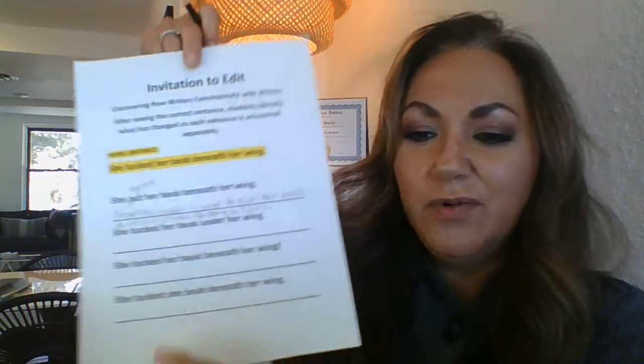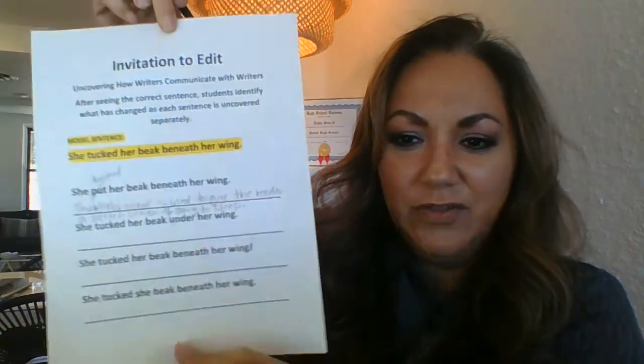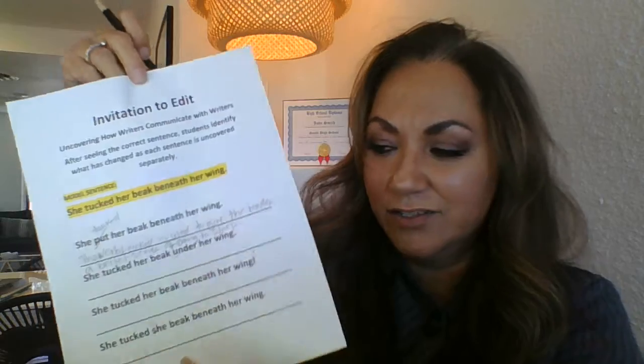All right, again, excuse my handwriting. So here, chicken scratch, she tucked, the verb tucked is used to give the reader a better sense of Louise going to sleep. And so that would be my complete answer.